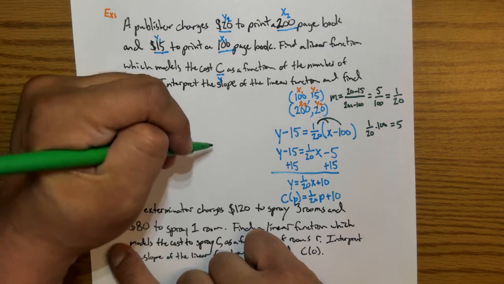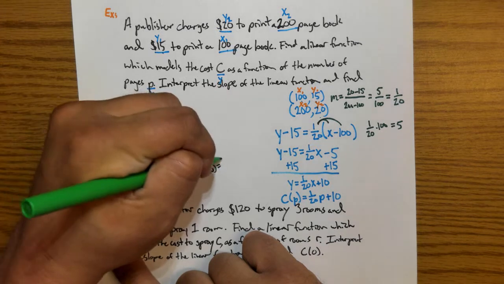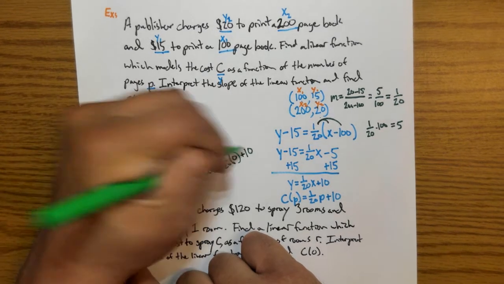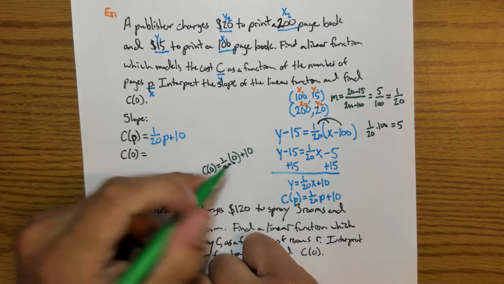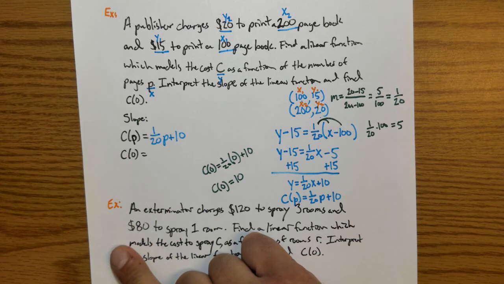So if I'm solving for this, C of 0 is equal to 1 over 20 times 0 plus 10. Well, doesn't this whole thing just zero out? So C of 0 is just going to be my b value, or 10. Yeah, so that's what's really nice.